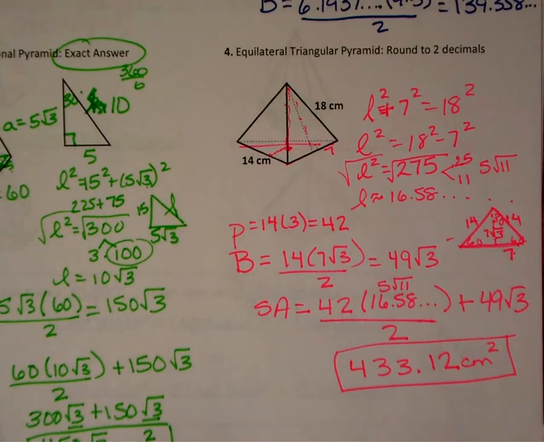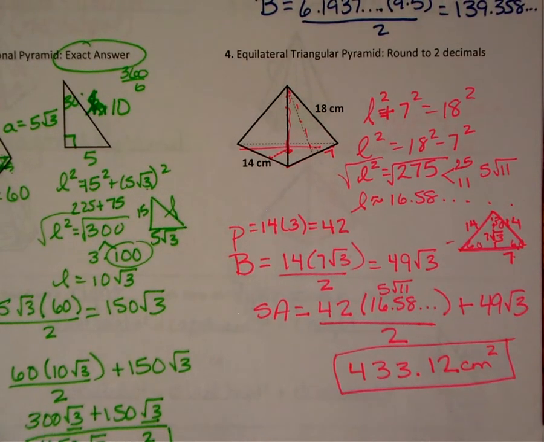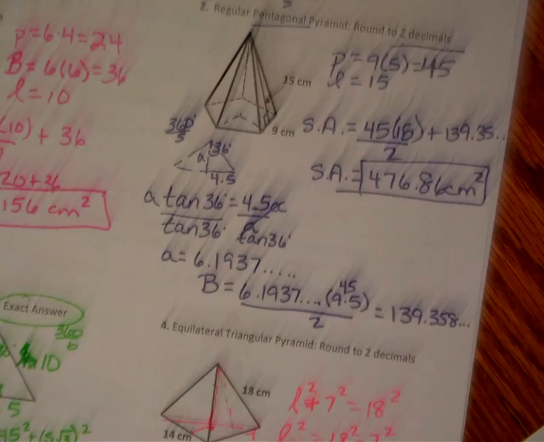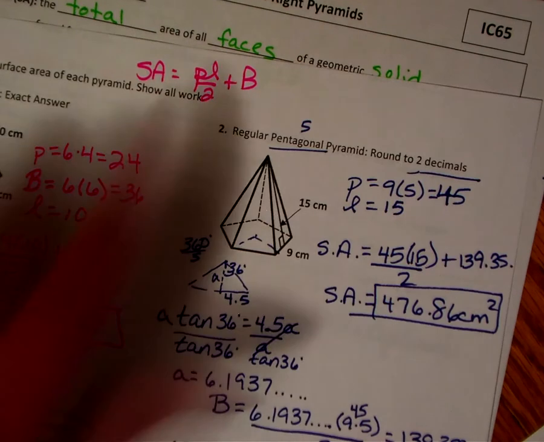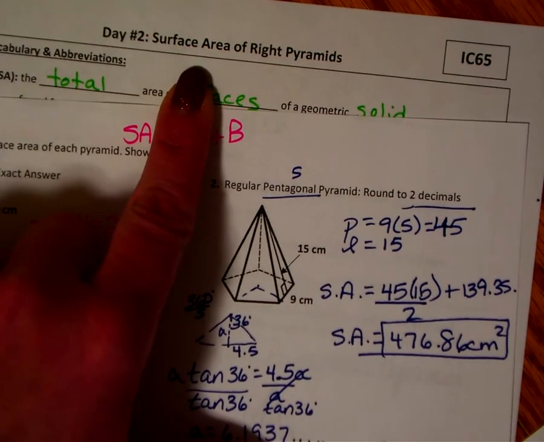Okay, so there are just 4 examples. But everything else will be along those same lines, and you should now be able to go ahead and complete your homework for surface area of right pyramids.